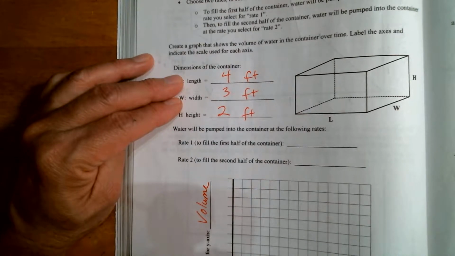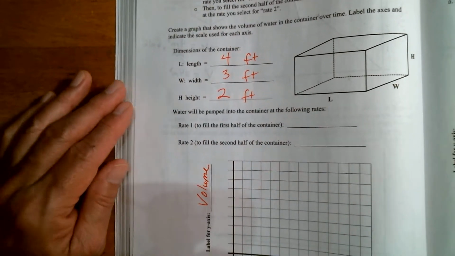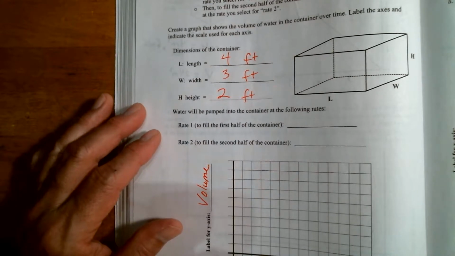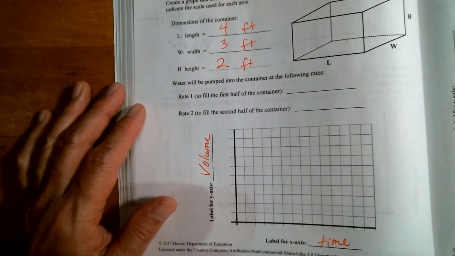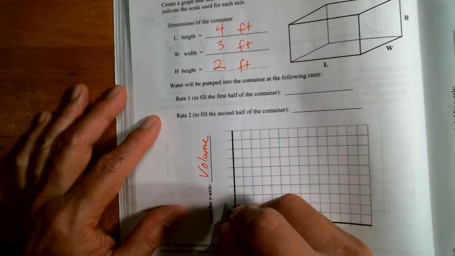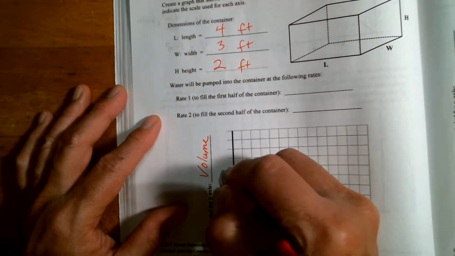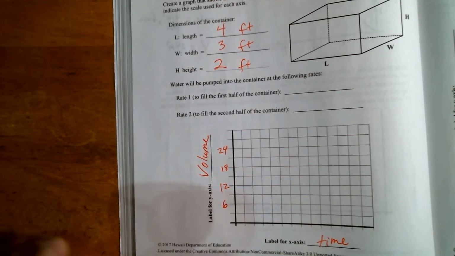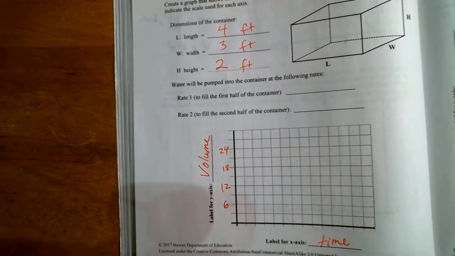And we're talking about volume, so let's label the axes. Okay. I'm just going to do like this. Go by units of 12. Maybe I'll call this 6 here. Call this 12 here. Call this 18 here. Call this 24 here. I'm not sure if I'm going to use all of that, but just let's go with that. 12. Okay, I guess I will.